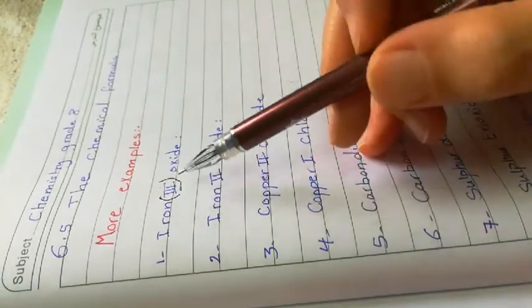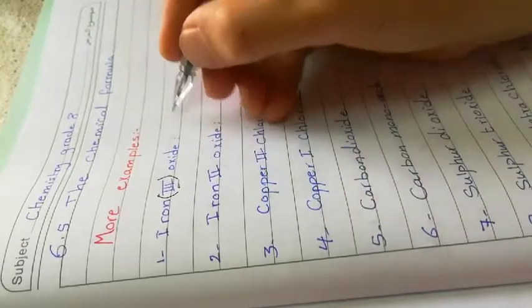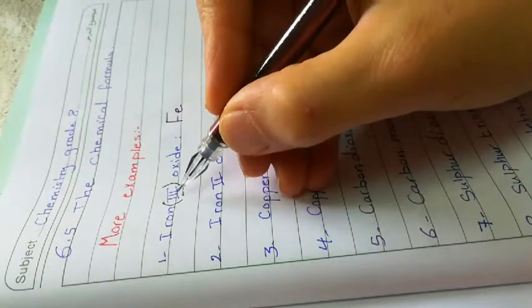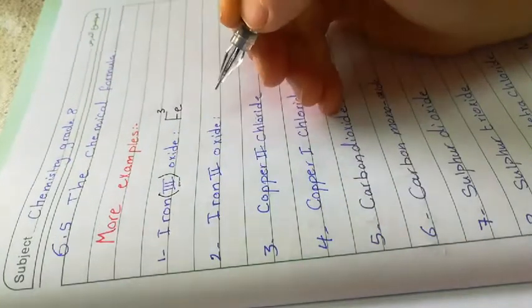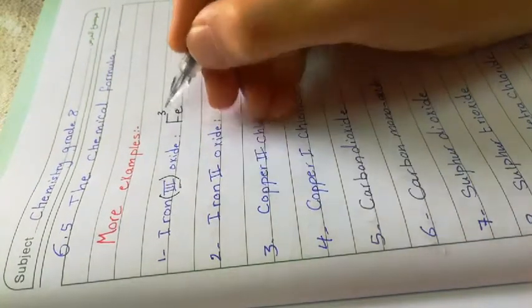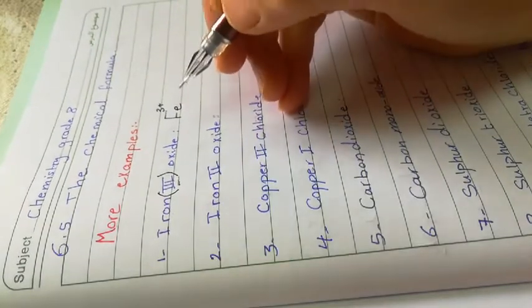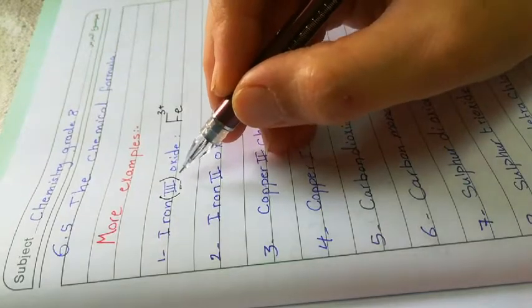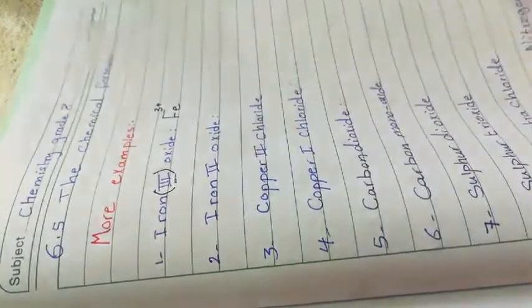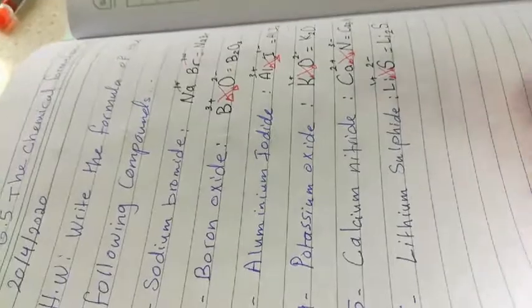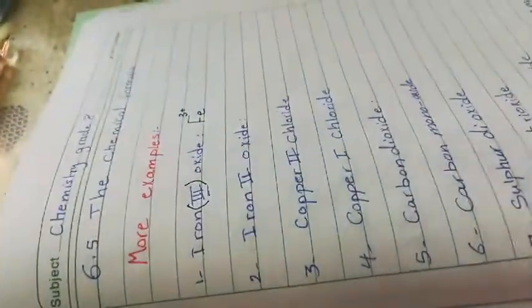So if I say iron 3, this means that you must write iron, which is Fe, you must memorize it. 3 means put 3 here. Because it's a metal, it should be positive. This case is much easier than guessing the valences in the previous examples.